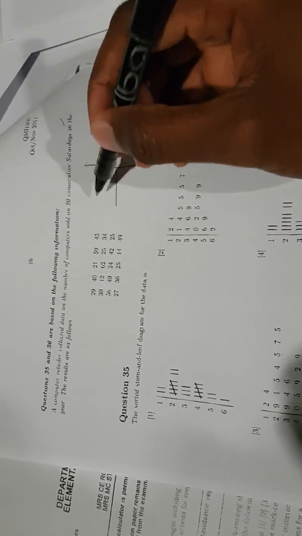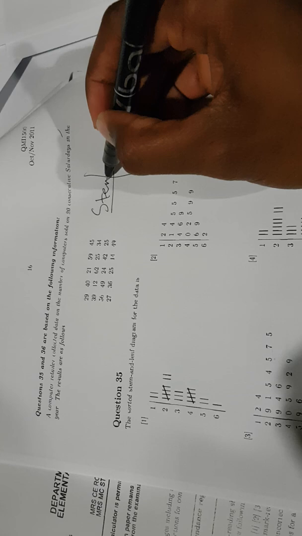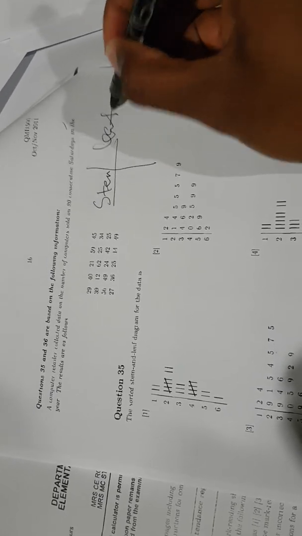Let's move to October November 2011. So here we are given the data. So the first thing, rearrange your data in numerical order. But in my situation, I'm not going to rearrange. So they're asking you to do the sorted stem and leaf diagram. So stem and leaf is like this. Here you have the stem and here you have the leaf.